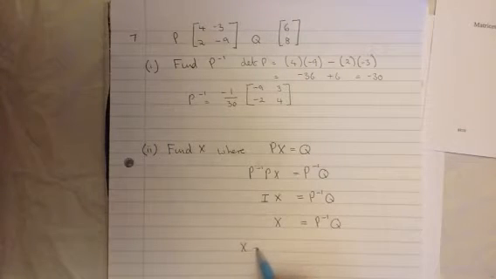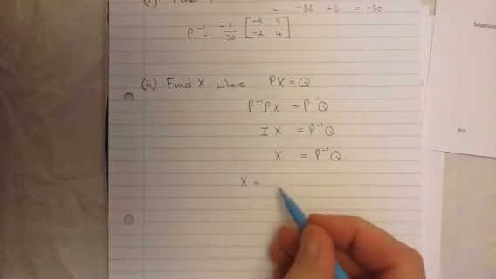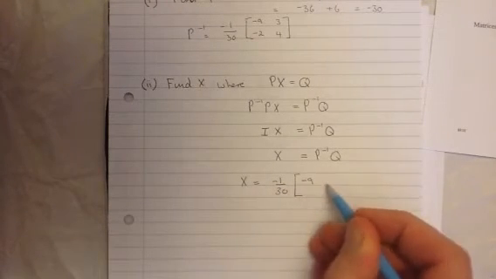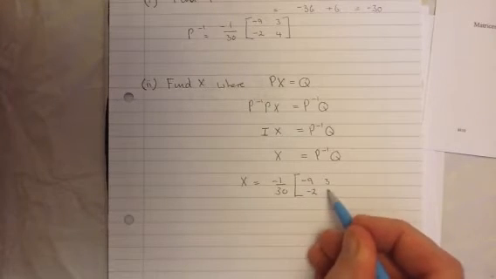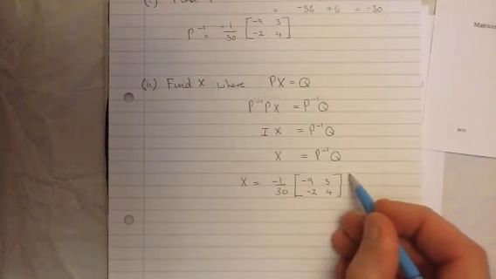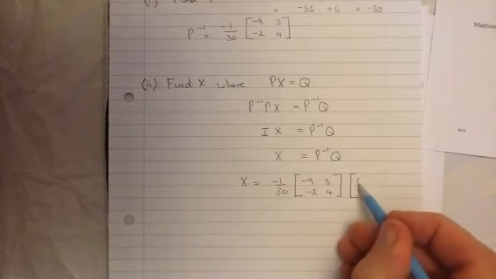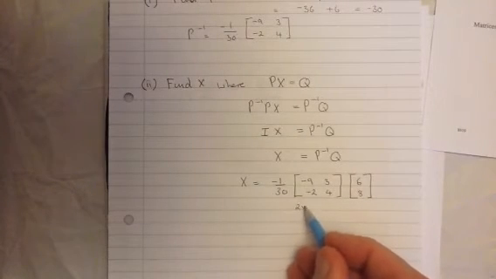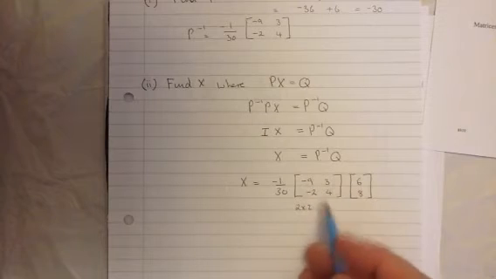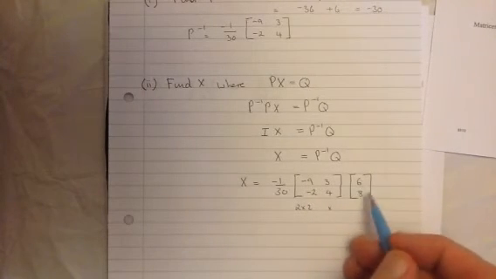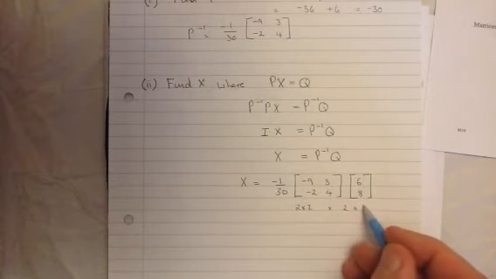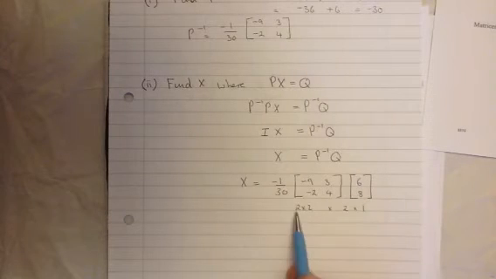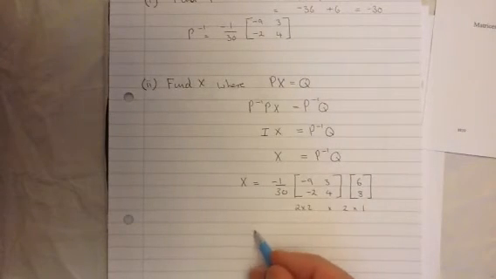So x is going to be the inverse of P, minus 1 over 30, times the matrix minus 9, 3, negative 2, 4, upon Q, which is 6, 8. Now we have to determine the shape of x, so we're multiplying a 2 by 2 matrix, 2 rows, 2 columns, by a matrix with 2 rows but only 1 column. So the middle two numbers are the same, so we can do this multiplication, and our answer is going to be the outside numbers 2 by 1, so it's going to be a 2 by 1 matrix is our answer.